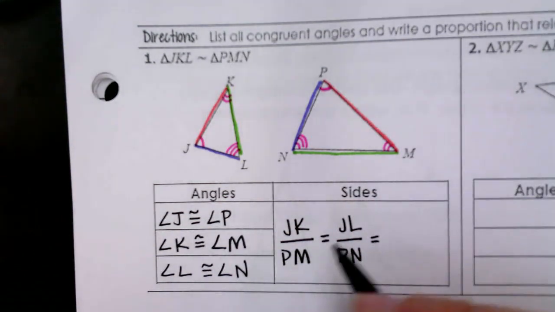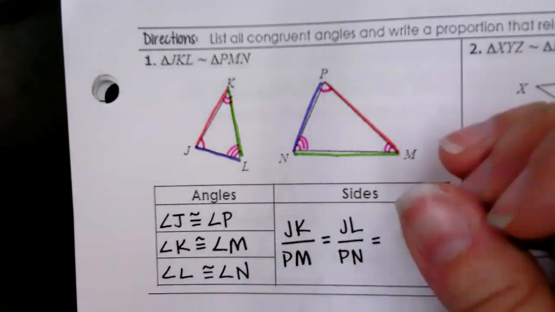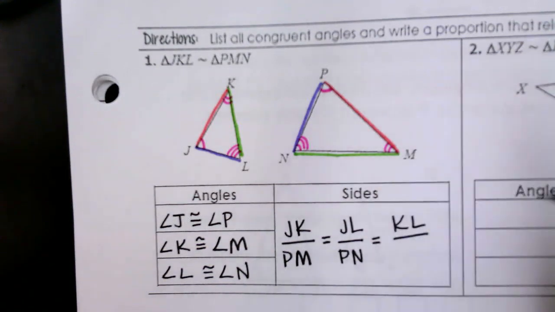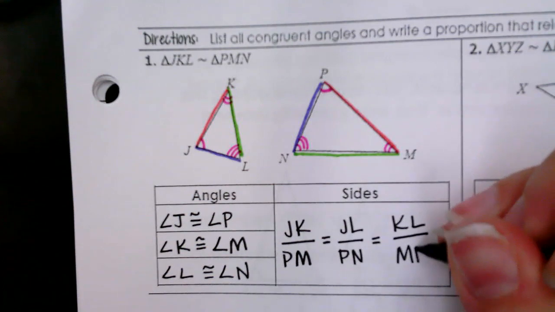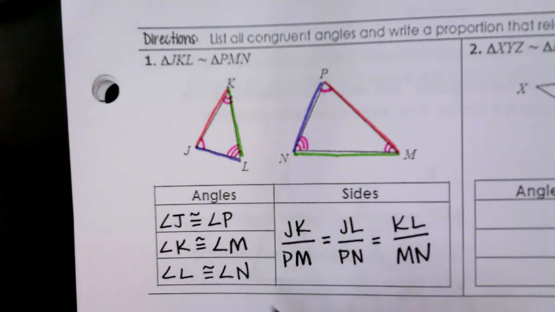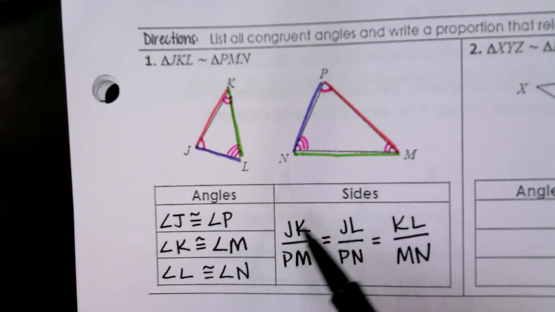And there is the second ratio setup of the side lengths. And then the last one, let's say KL, and that corresponds with MN. And so there's the proportion. It shows how the different sides are proportional. The ratio of the one triangle to the other one is proportional for all the sides.